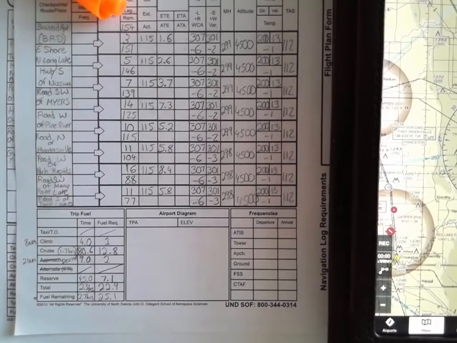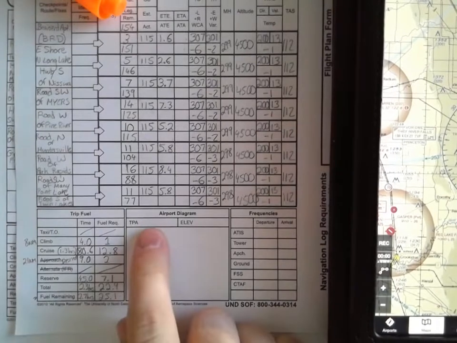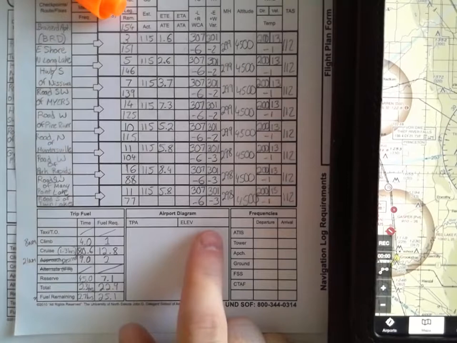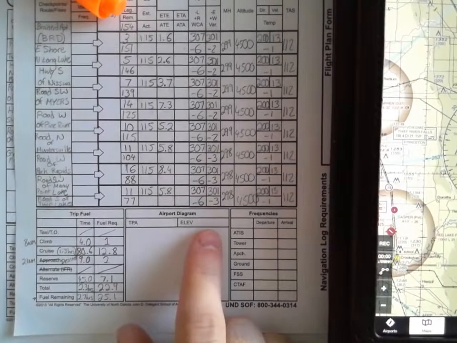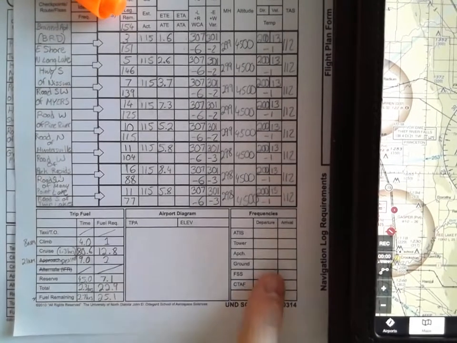So we filled out most of the information on our navigation log at this point. Next step is to determine some airport information. So in the box labeled airport diagram, we want to draw a rough sketch of what our destination airport looks like. The TPA is our traffic pattern altitude, ELEV is the airport elevation, and then obviously our frequencies along the side here for both our departure airport and our destination.